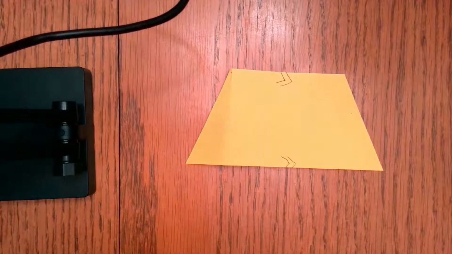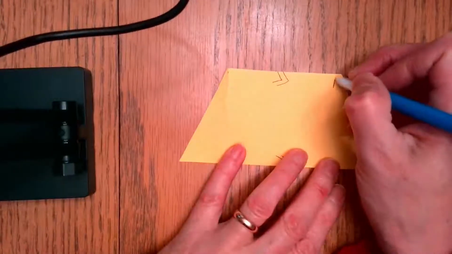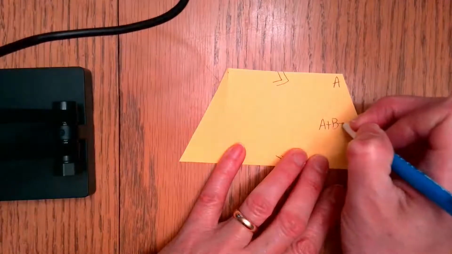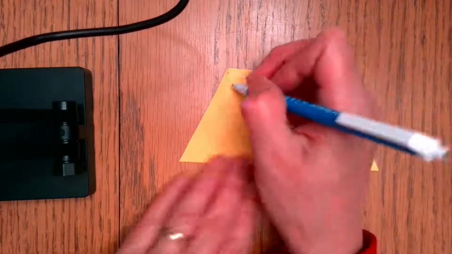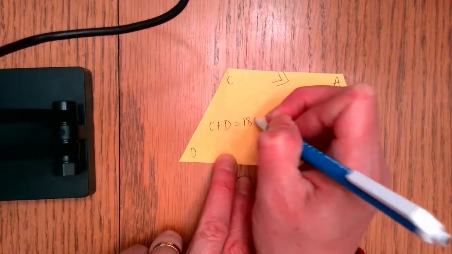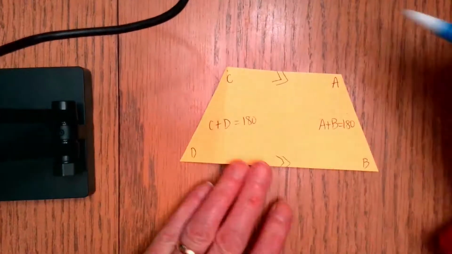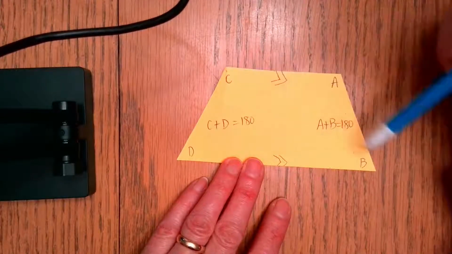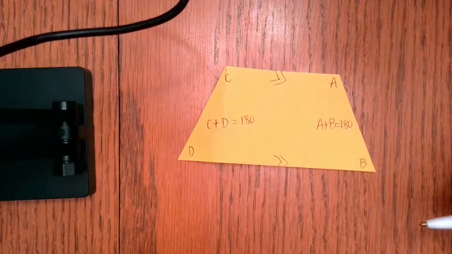So when I have a trapezoid, all I really know is, let's call this A and B. I can say that A plus B is 180, and we'll call this C and D, and I know that C plus D is 180. But I can't necessarily say that these two are equal, and you can see that they definitely aren't. So that's all I can really say about a trapezoid.